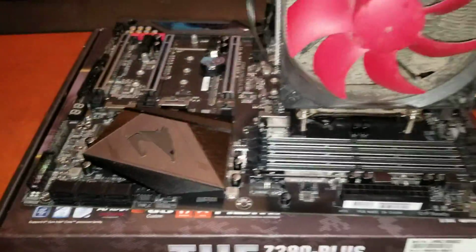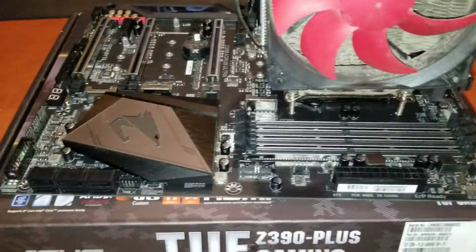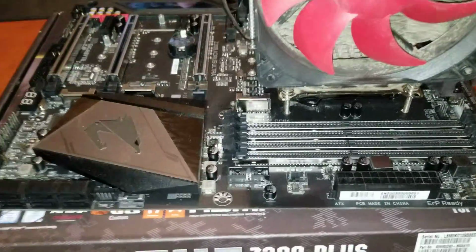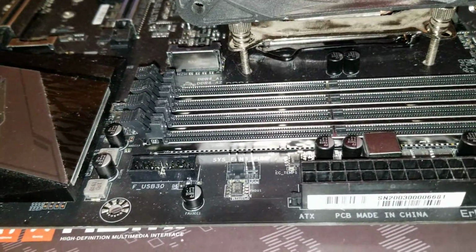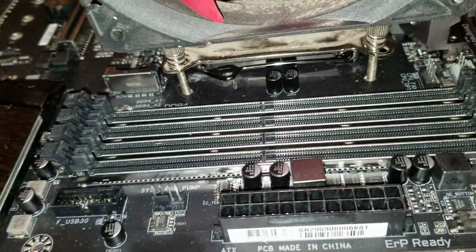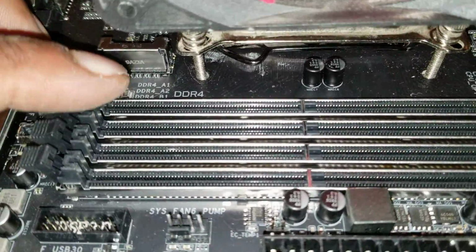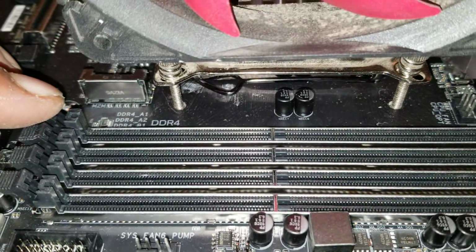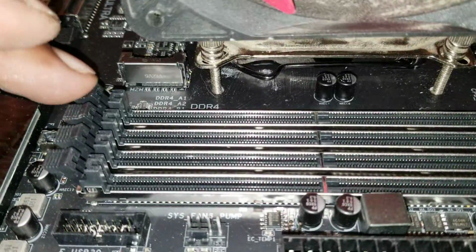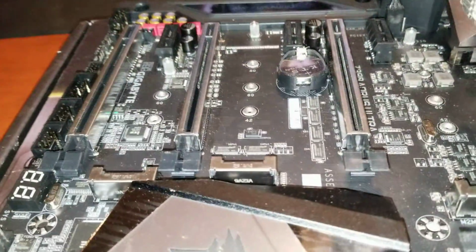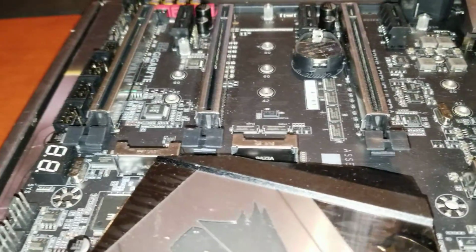So if you ever run into this issue, which is very common, where your PC won't post, the first thing you should do is take out all your RAM except for one stick. Okay, you always want to use the slot that's closest to the CPU. So take all your RAM out, put one stick right here. Remove everything else from the board except for your video card.